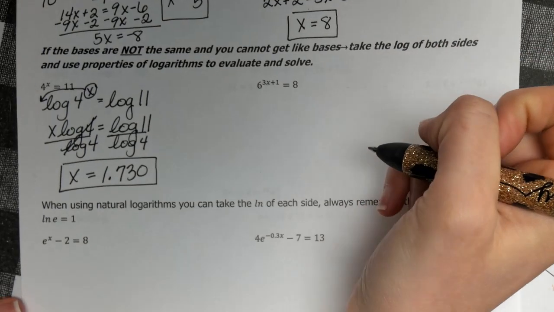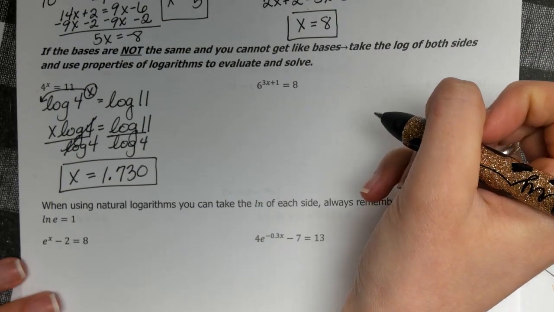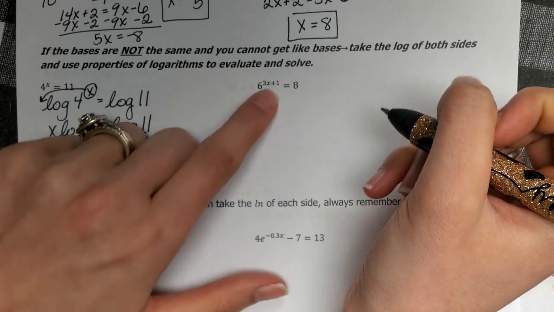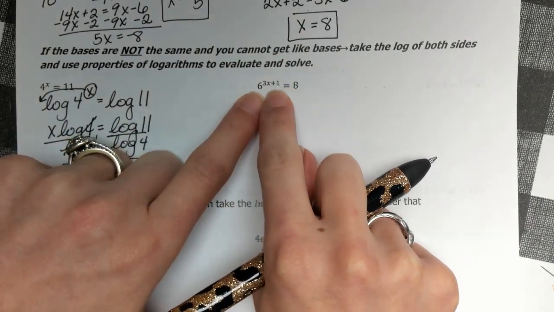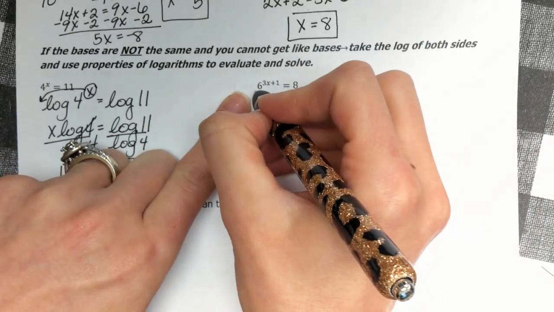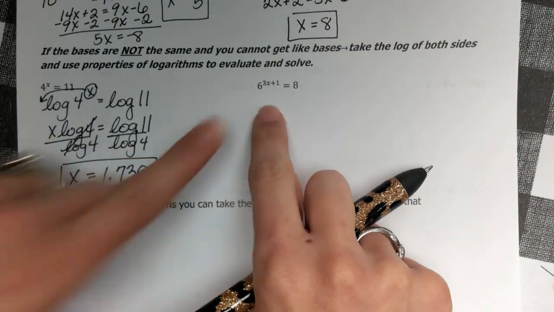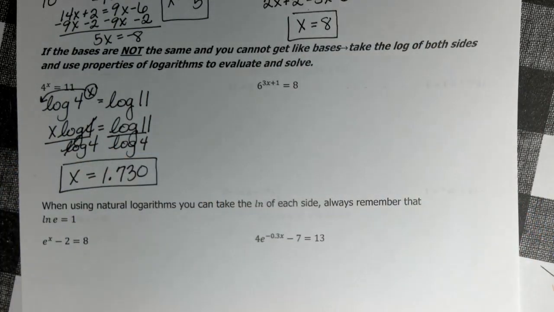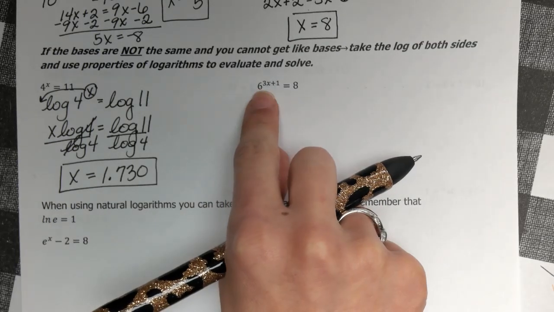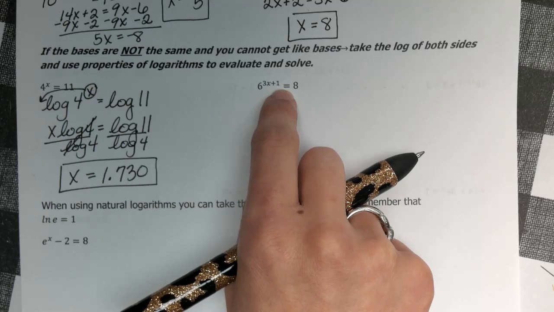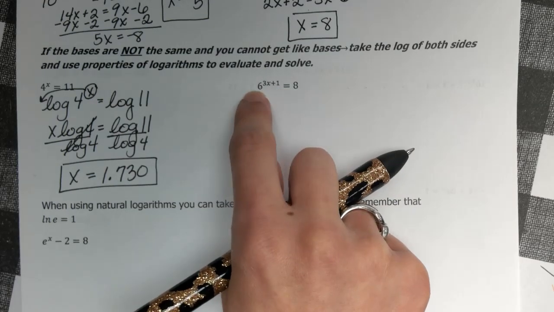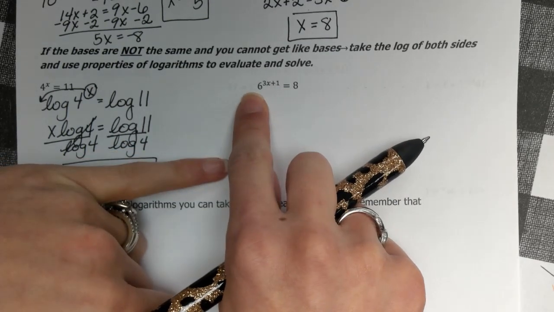So my next example, I have 6 to the 3x plus 1 equals 8. Now, if I would have had, say, this and a minus 2 behind it equals 8, you would want to isolate this. We didn't put this in the notes. It's in the other sections, but I didn't put it in the notes. But if you have something added or subtracted behind this, then you just move that over before you take the log of both sides, okay?